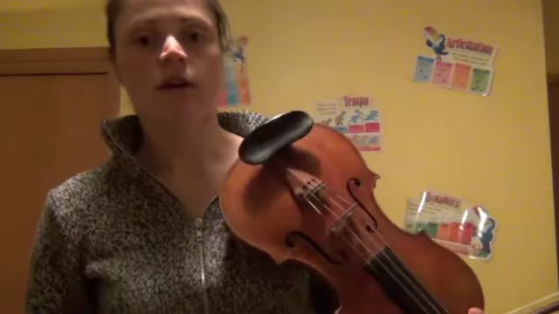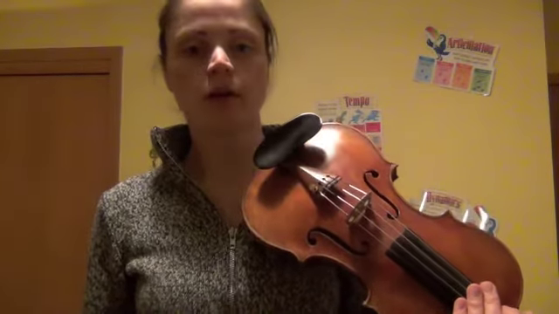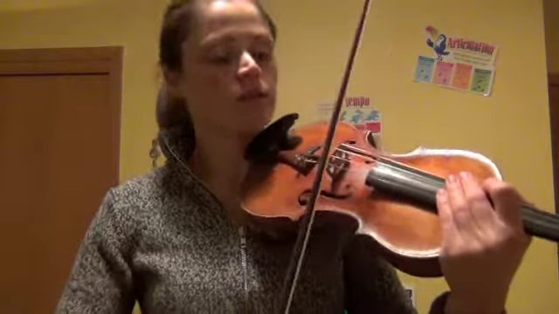One other thing with the shuffle patterns is don't forget to tap your foot on every beat so that you know where 2 and 4 is in comparison to your shuffle.